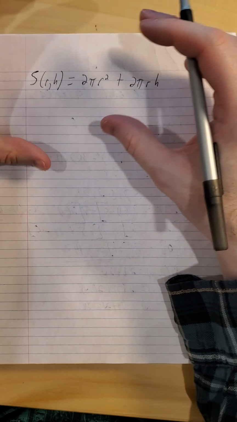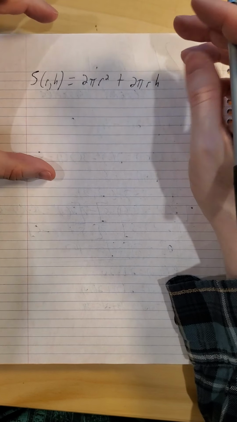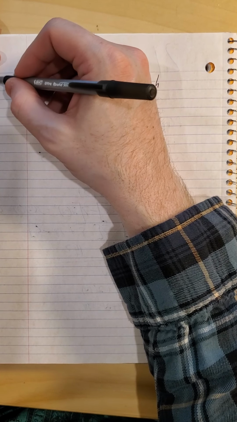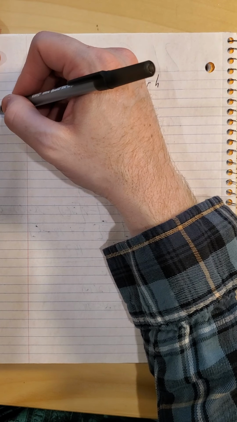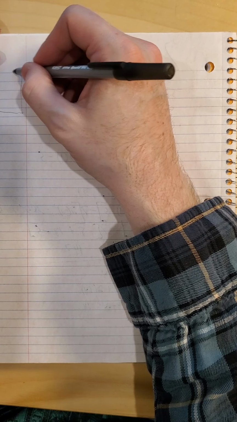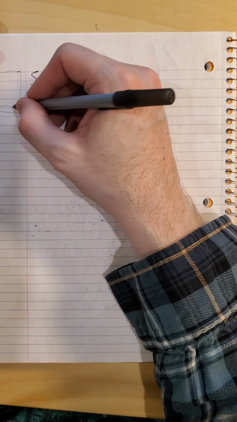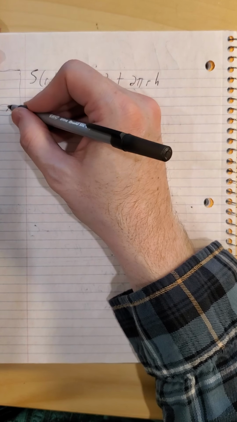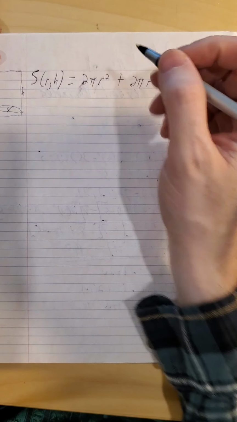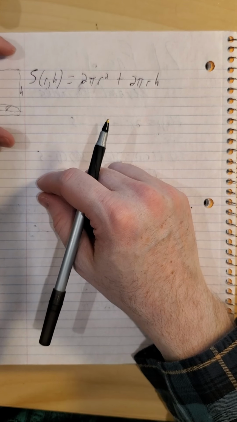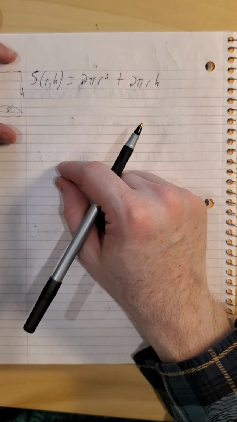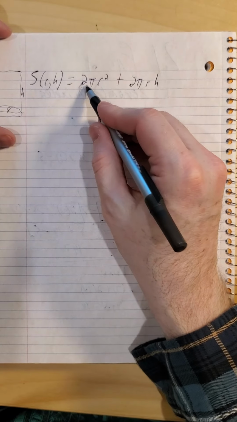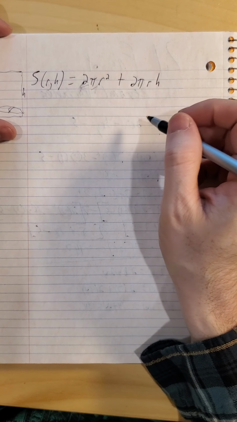This is basically the surface area of a right circular cylinder, a soup can, if you want to think of it that way. So here's our base with radius r, height h. The soup can has a top and a bottom, each with area of a circle, pi r squared, and we have 1, 2 of those.